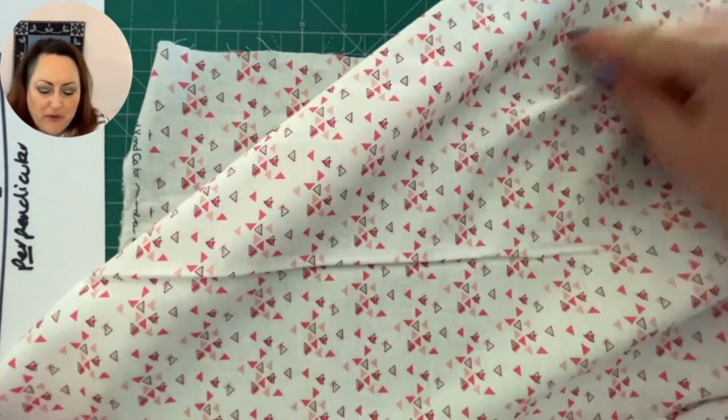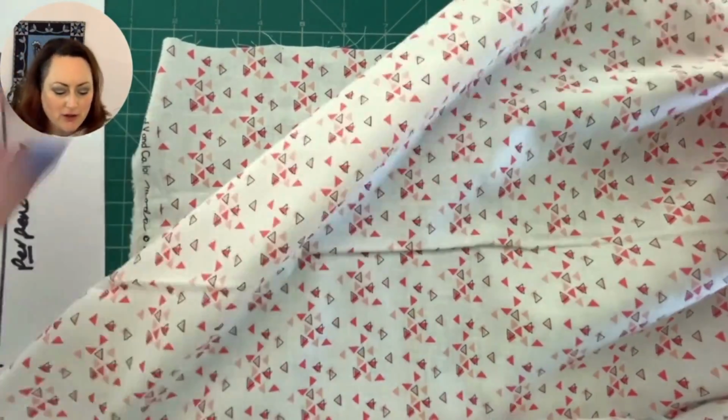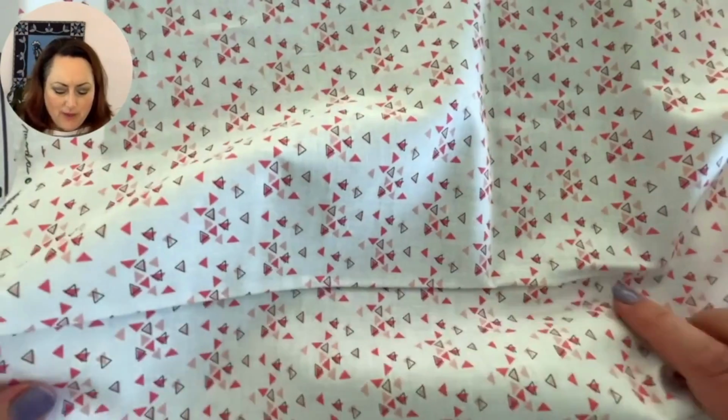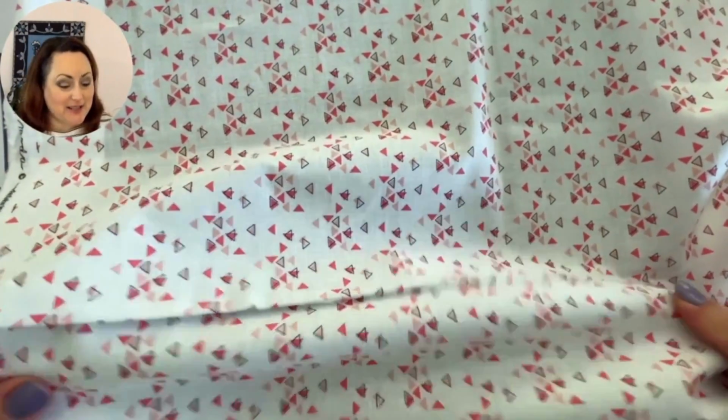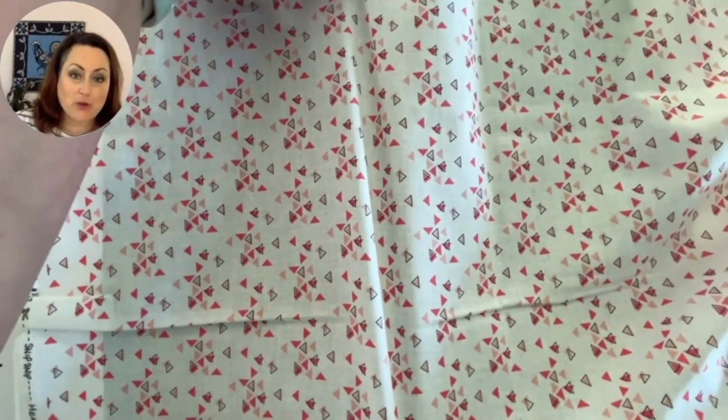So if you feel that that's got loads and loads of stretch, your weft has a little bit of stretch, can you see the difference? And then your warp has no stretch at all.